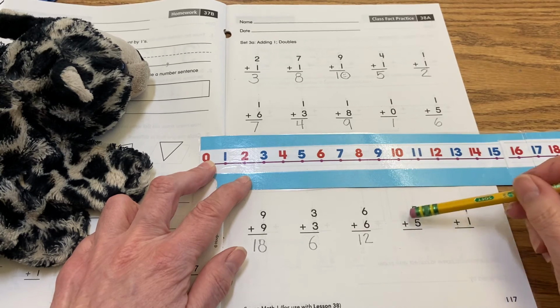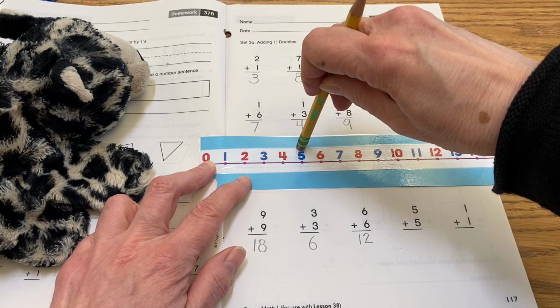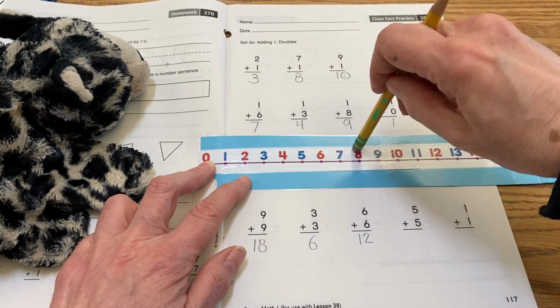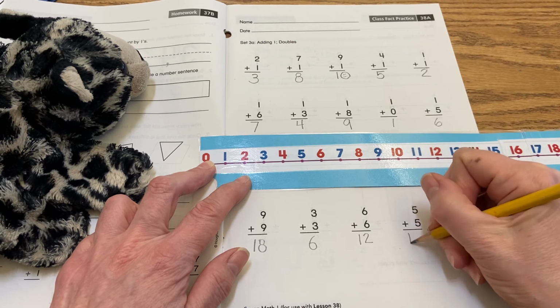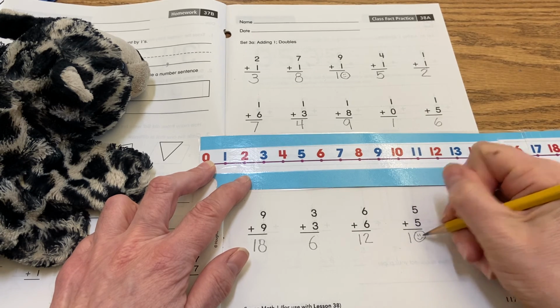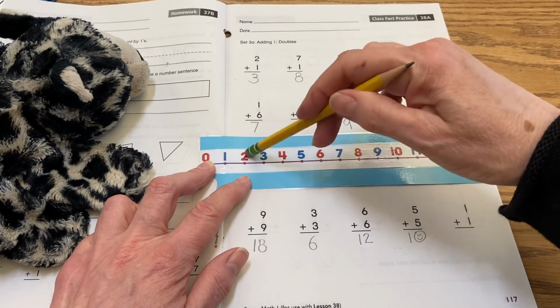Okay, 5 plus 5. So I'm going to start at the number 5. Okay, then I'm going to count as I jump. 1, 2, 3, 4, 5. 5 plus 5 is 10. Friendly 10 right there. Last one, 1 plus 1. 1 plus 1 is 2.